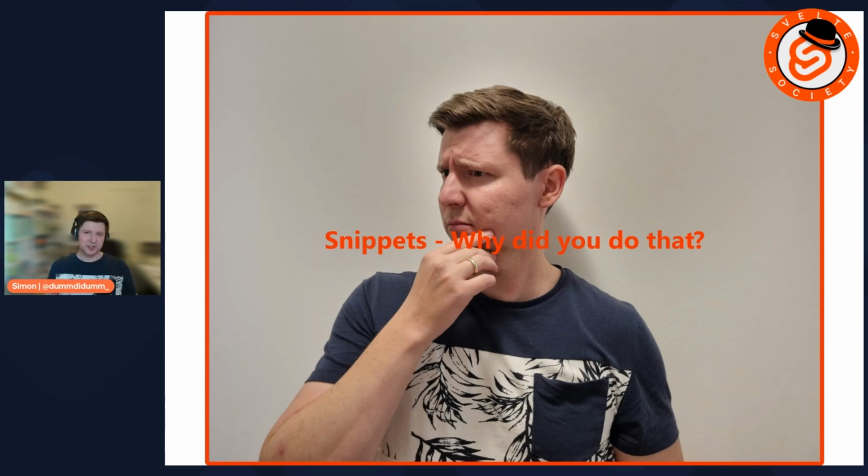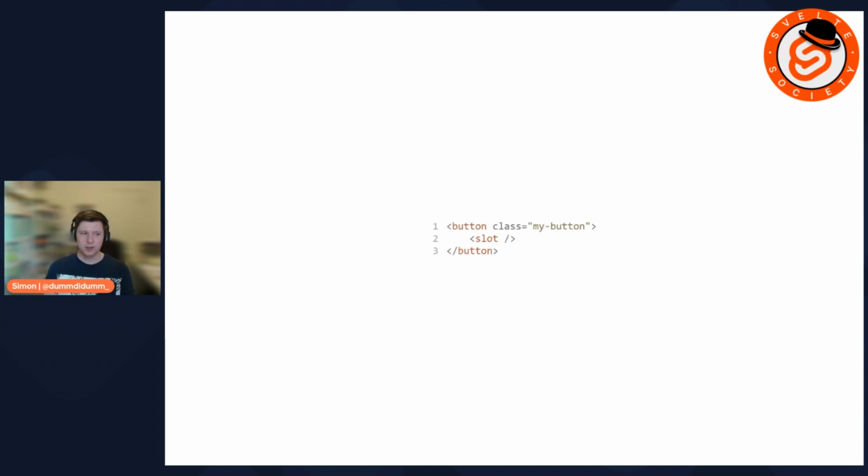Lastly, we look at snippets, which unlock both new possibilities of composition and reuse, but also serve as a replacement of slots. So we're going to discuss now why that is. To recap, slots allow you to define a placeholder in your component that can be filled with arbitrary content by the parent component. In this example, we have a button component, and we can fill the button with any UI from the parent, any text we want.